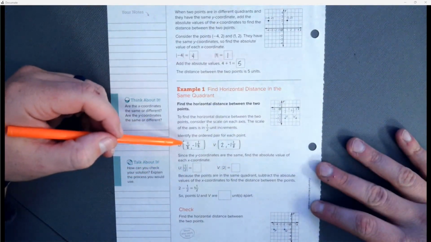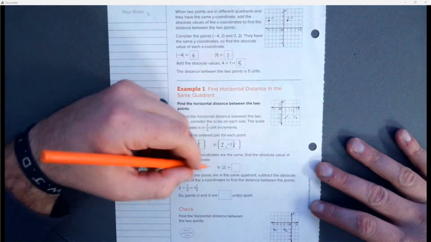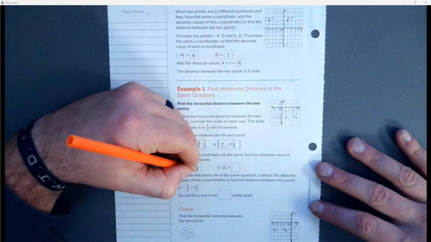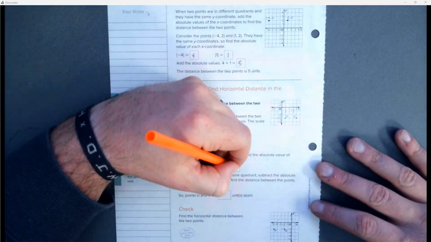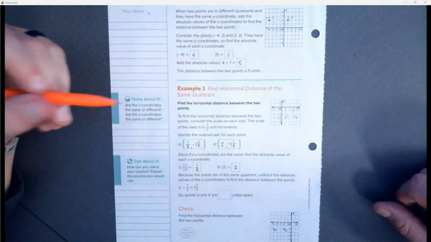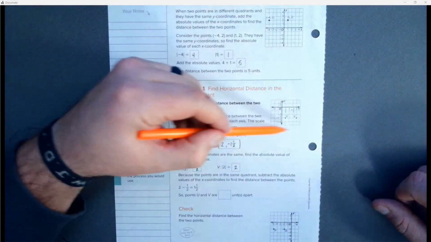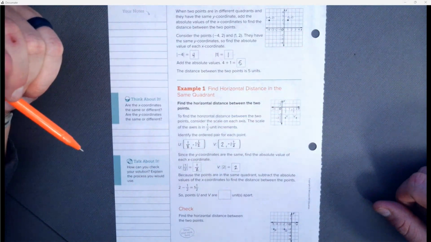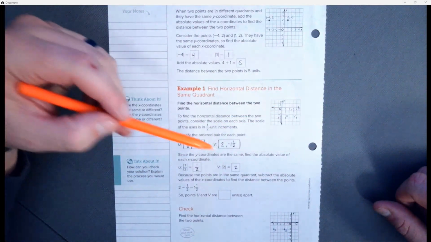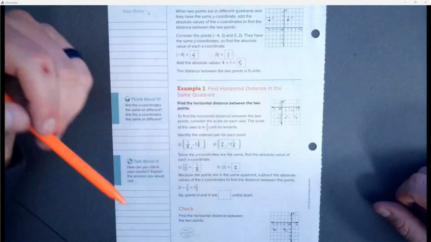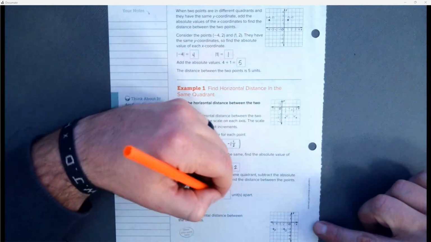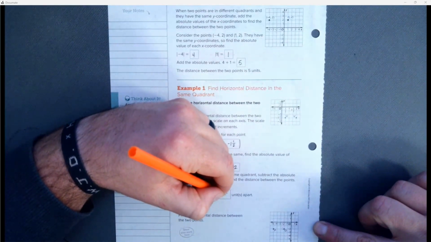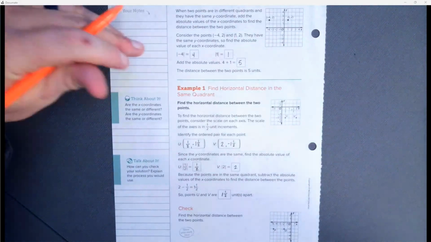So since the y coordinates are the same, we're going to find the absolute value of the x coordinate. So in u, the absolute value of 1/2 is going to be 1/2. And in v, the absolute value of 2 will be 2. And like we said earlier, if they are in the same quadrant, we subtract the absolute values. So 2 minus 1/2 would give us 1.5. So u and v are 1.5 units apart.